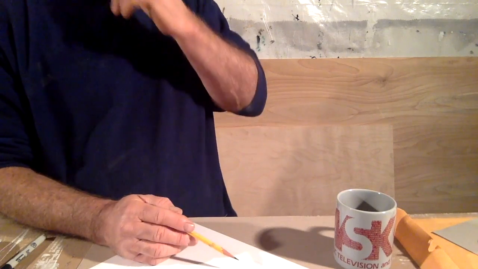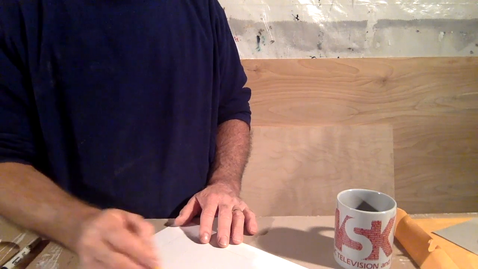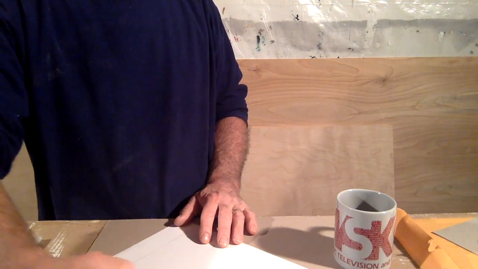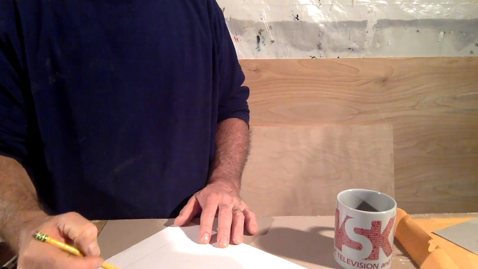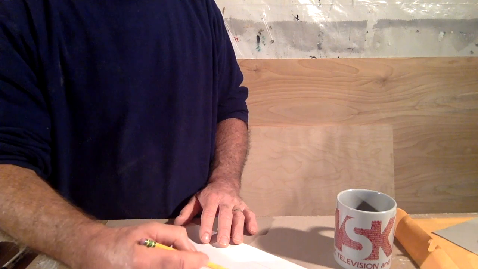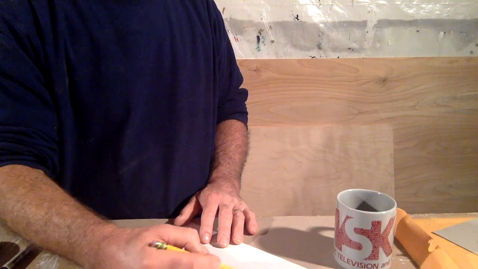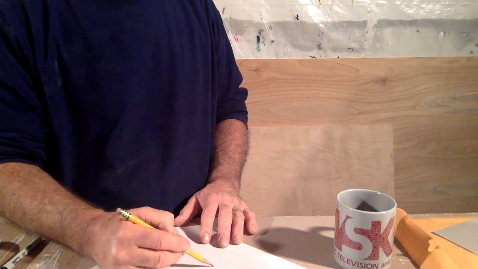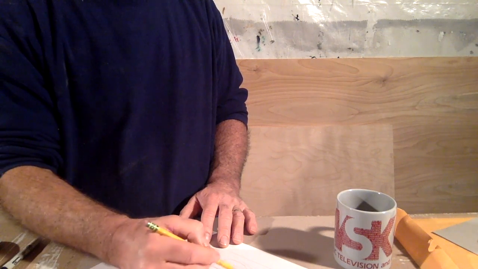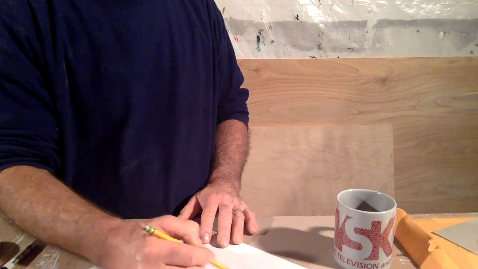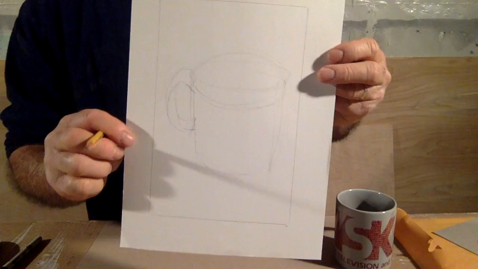Imagine I'm looking at this mug like so, just like it's sitting here in front of me. So it's more like that. I'm looking down on it. It's just a cylinder with a handle coming off the side of it. And the handle has a nice twist to it. Good. So in a very short order, I have a simple drawing.